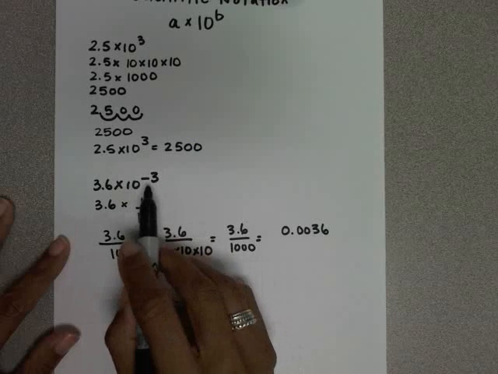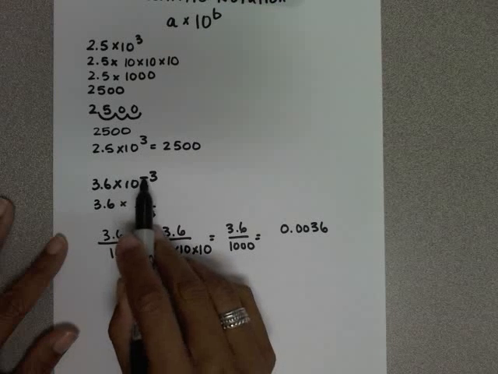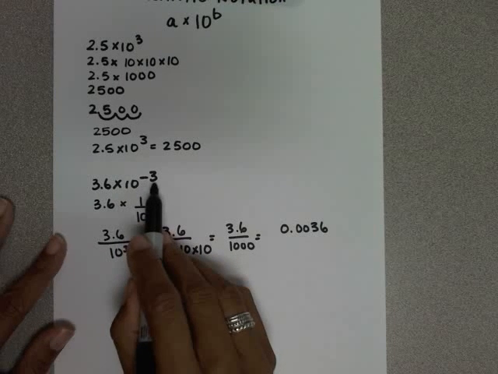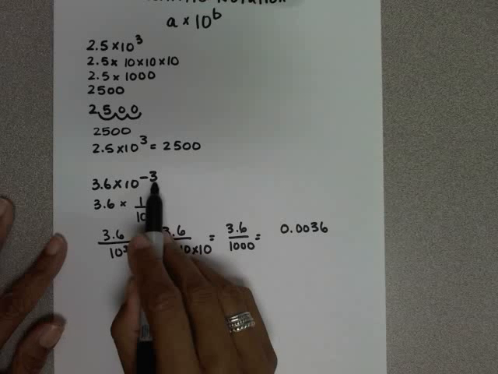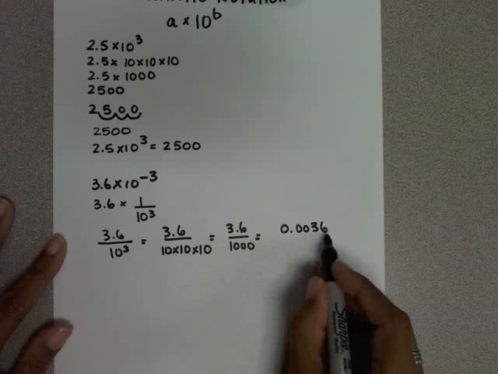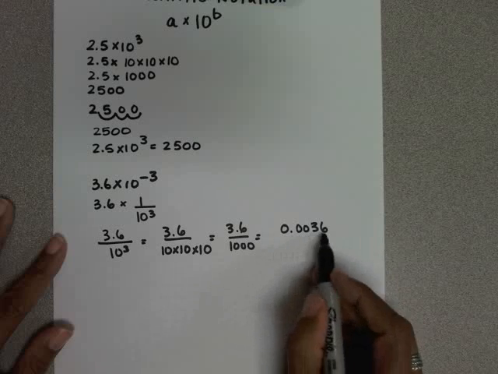Notice that in scientific notation, if the exponent is negative, once you've written the number in standard form, the number is going to be less than 1. It's a small number.